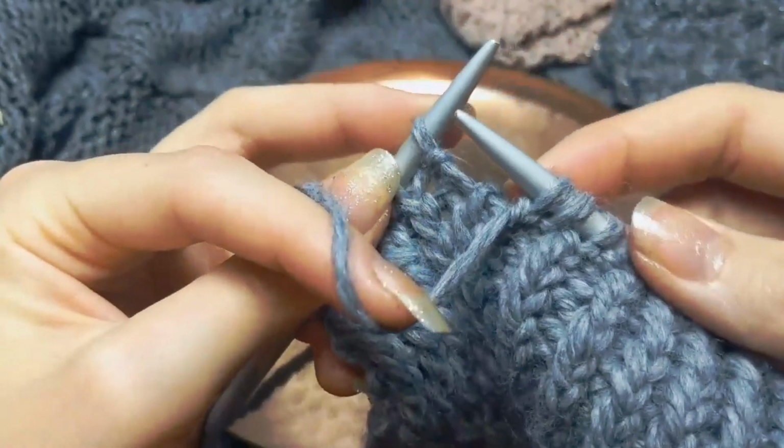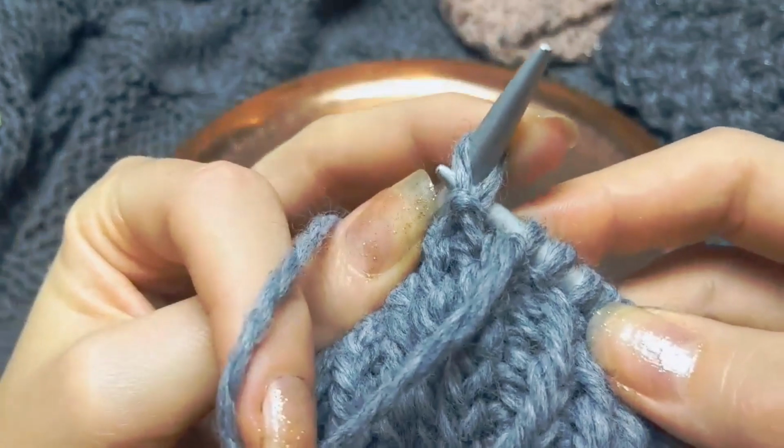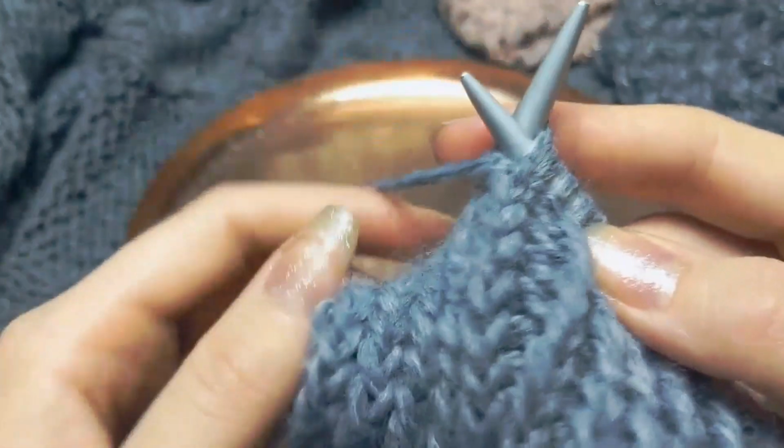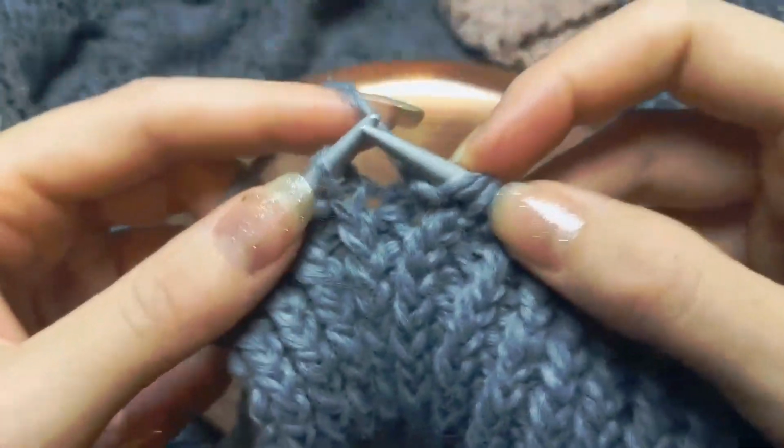Show you another purl twist. So yarn in front, you knit through the back loop, wrap your yarn, and there you have it.